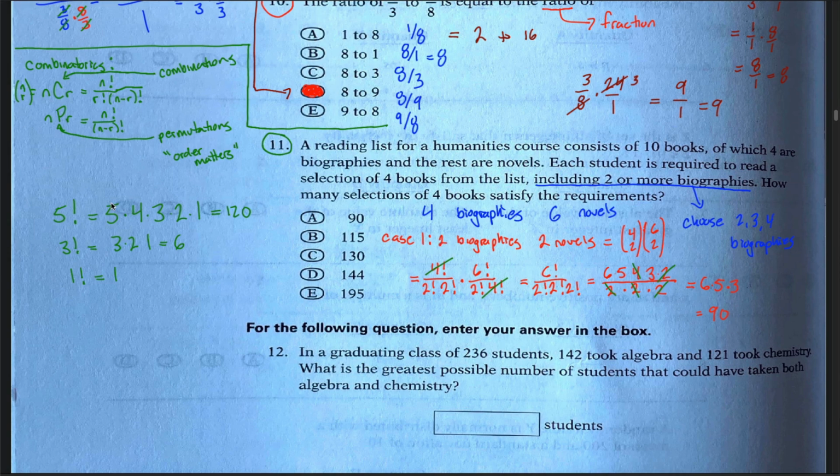Well, I got some good news for you. Case 2 and case 3 are going to be a little bit more straightforward. For case 2, I'm choosing 3 biographies. If I'm choosing 3 biographies, that means I must be choosing 1 novel. How many ways can you choose 3 biographies from a group of 4 biographies? Well, that's just 4 choose 3. How many ways can you choose 1 novel from a group of 6 novels? Well, that's just 6 choose 1.